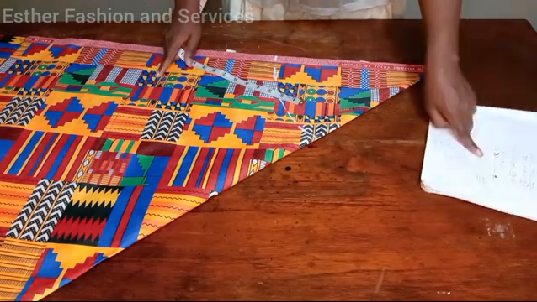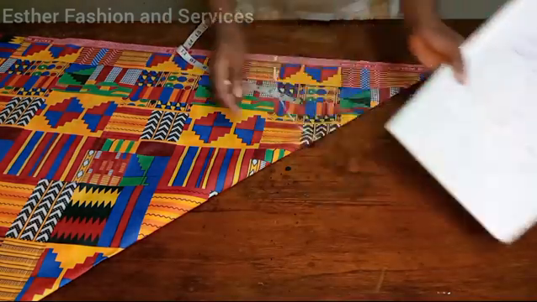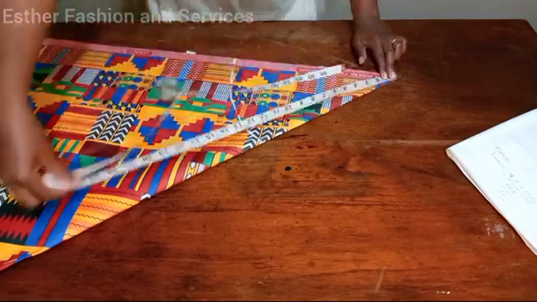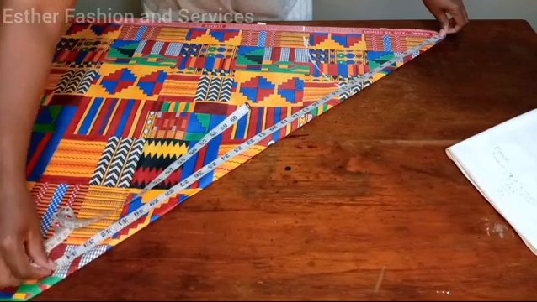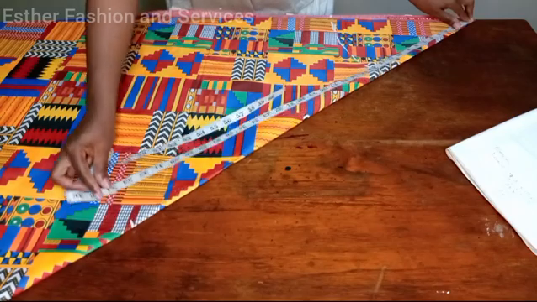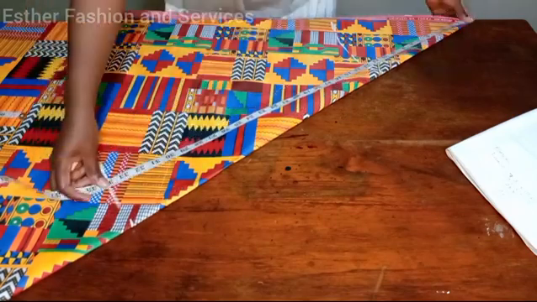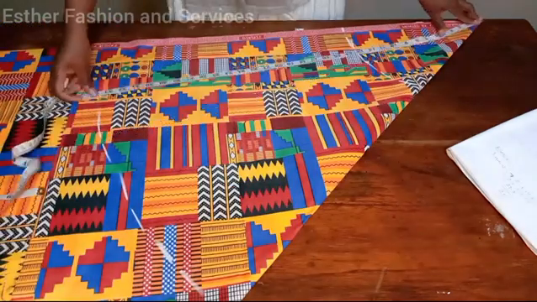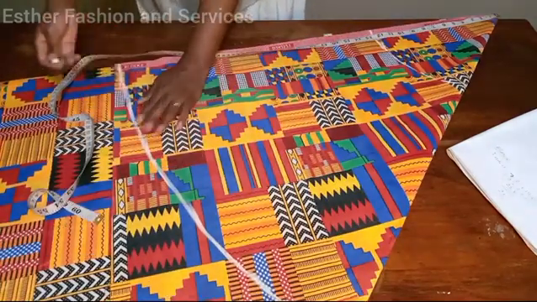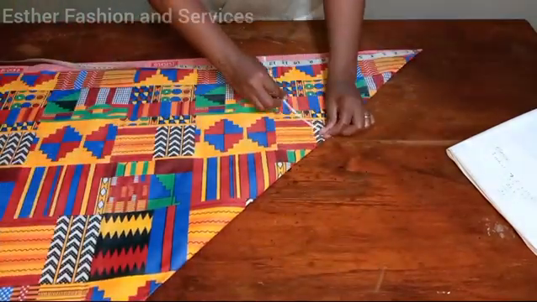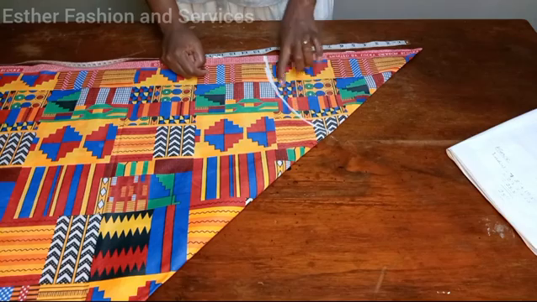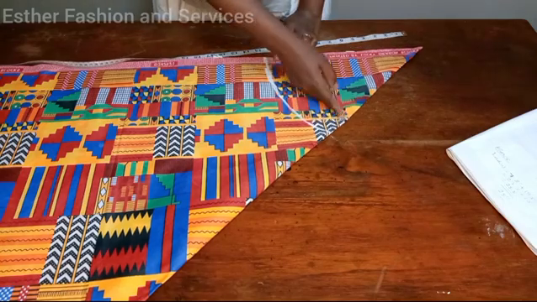Remember, skirt length for the front is 34 inches. I'm going to mark 34 inches starting from the top here. I will mark 34 inches all around like this. After this, I connect the points together, and repeat here also. So you can add here half inch seam allowance, like this.